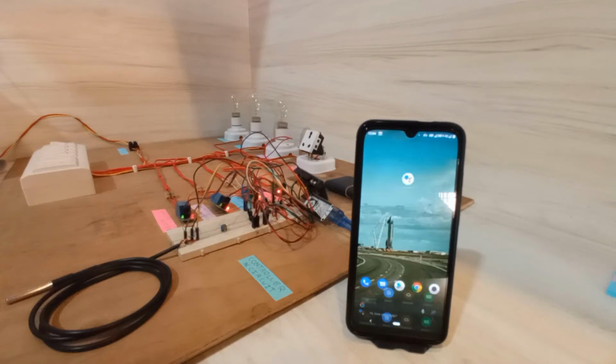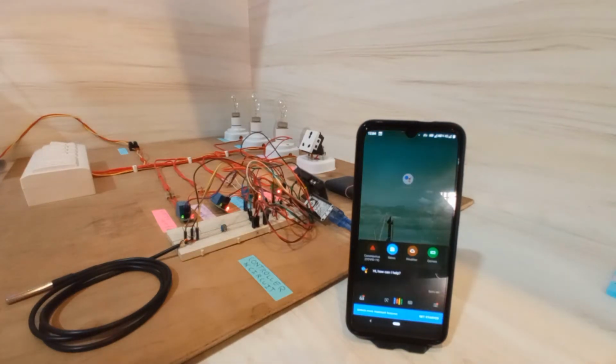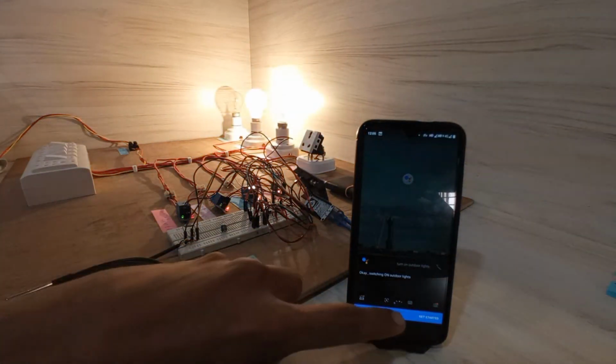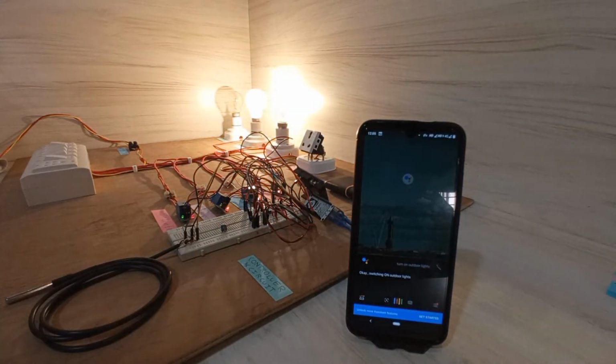You can also use Google Assistant to control these devices through voice. Turn on outdoor lights. Okay, switching on outdoor lights. Turn off outdoor lights. Okay, switching off outdoor lights.